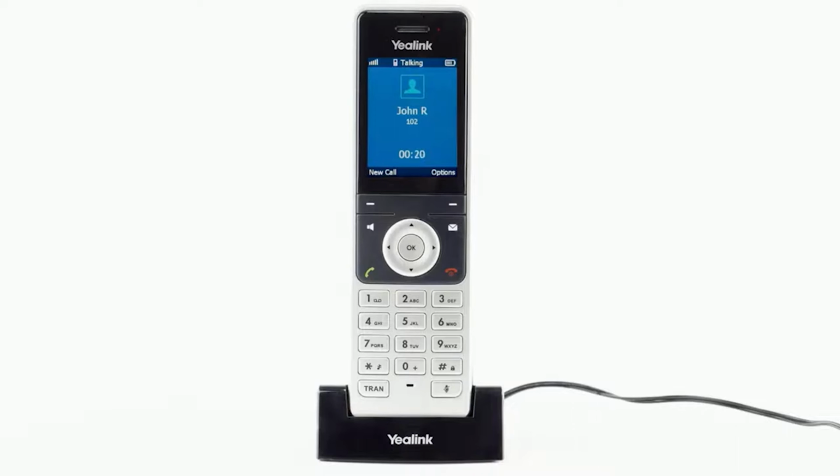Call parked on extension 980. Now any user can simply dial the park extension number to immediately pick the call up on their device.